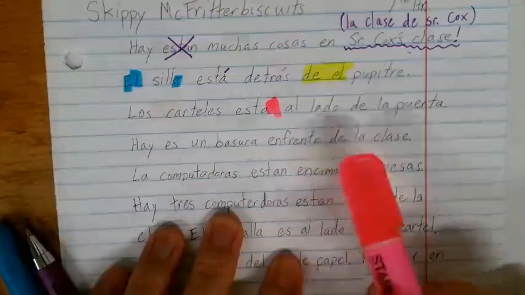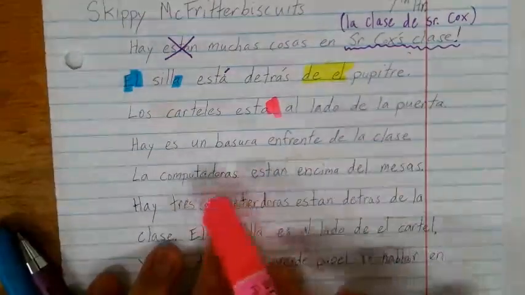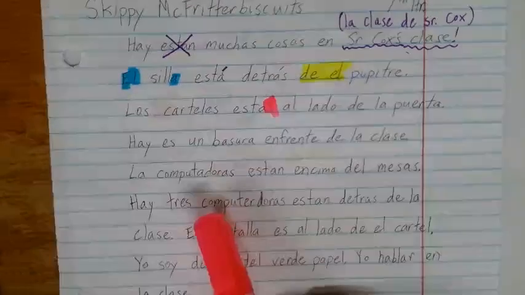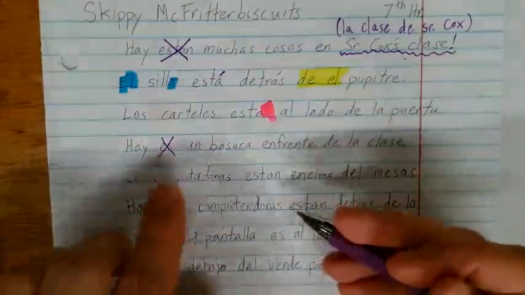Add an N because they got a friend. Al lado de la puerta, that's looking good. All right, next one. Hay es un basura. Well, hang on. Don't say is, it's one or the other. So let's just go hay una.